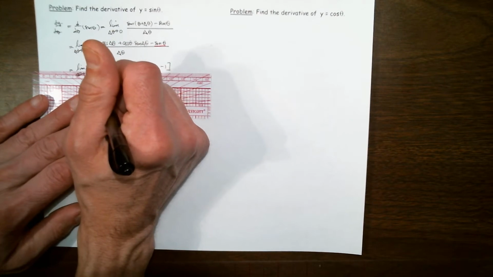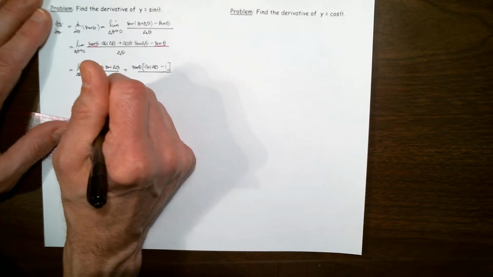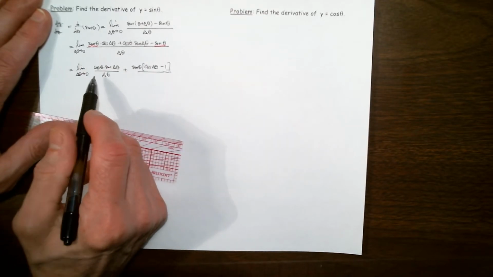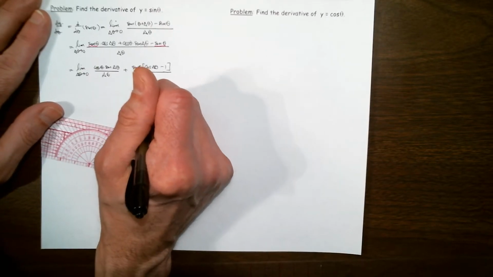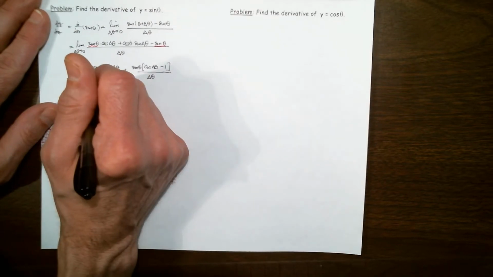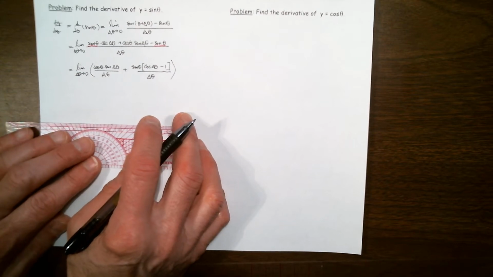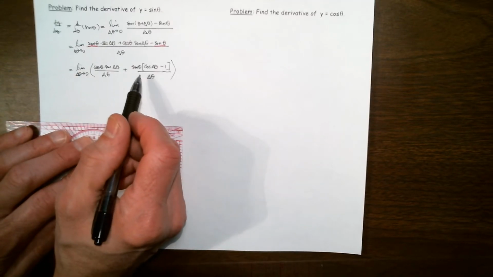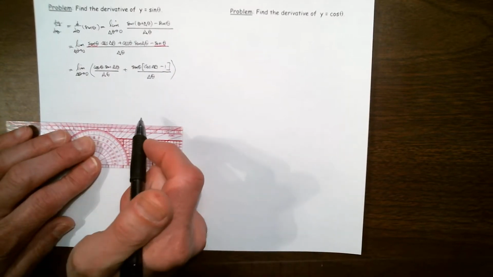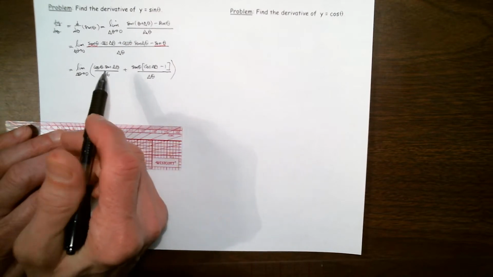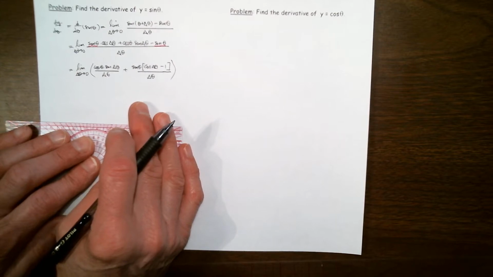But if we like, we could split this up into two parts, into the sum of two fractions: cos theta sine delta theta divided by delta theta, and then plus this remainder divided by delta theta. And we recall that the limit of a sum of two functions is the sum of the limits, provided that both of the limits exist. And so we're going to split this now into two separate limit problems.